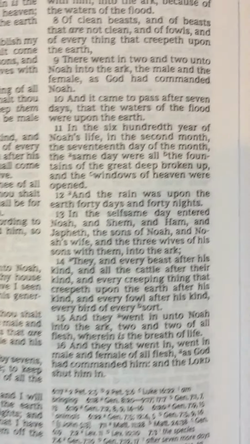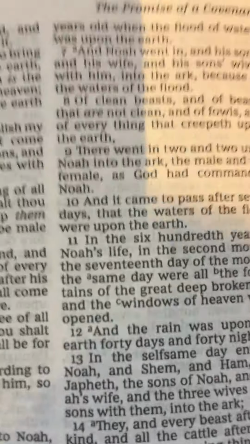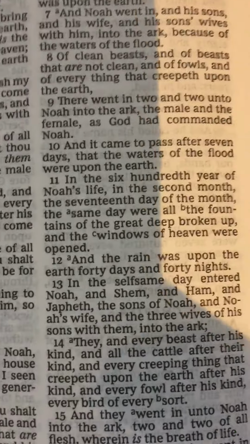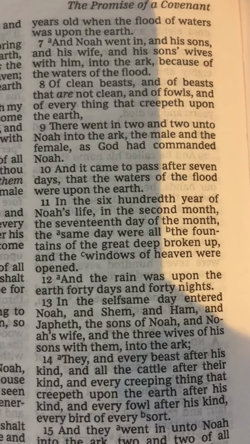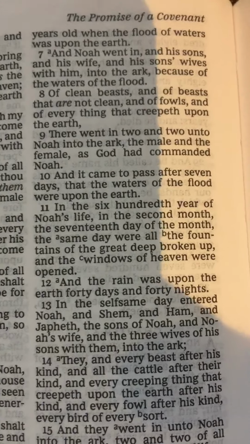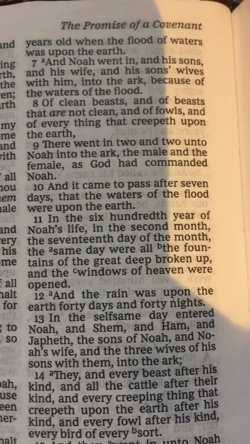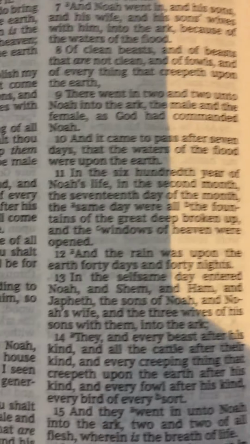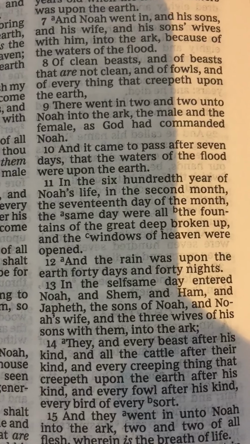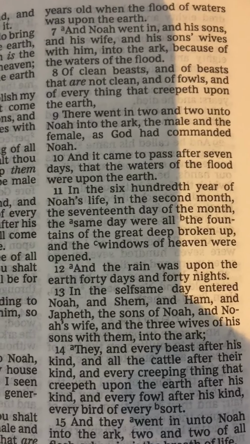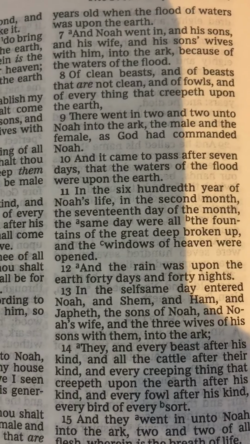Genesis chapter 7, verse 11. In the 600th year of Noah's life, in the 2nd month, the 17th day of the month, the same day were all the fountains of the great deep broken up, and the windows of heaven were opened.